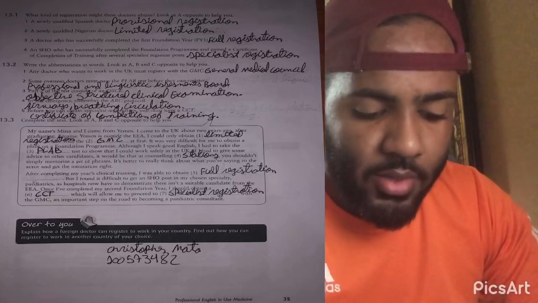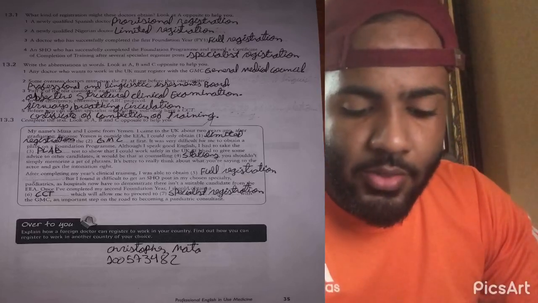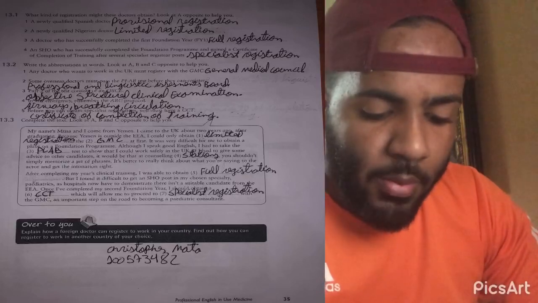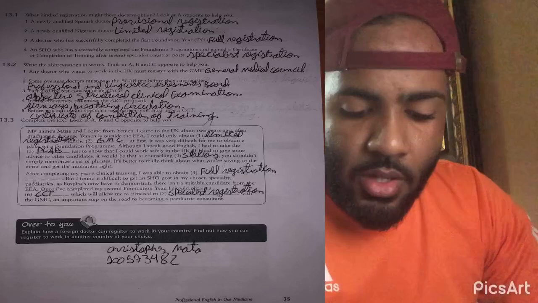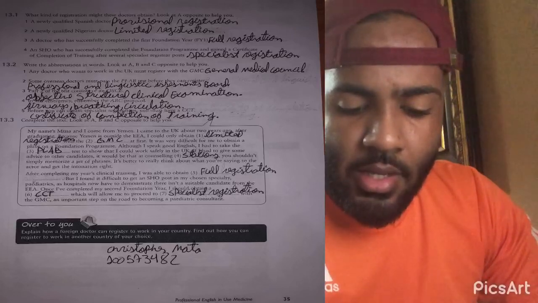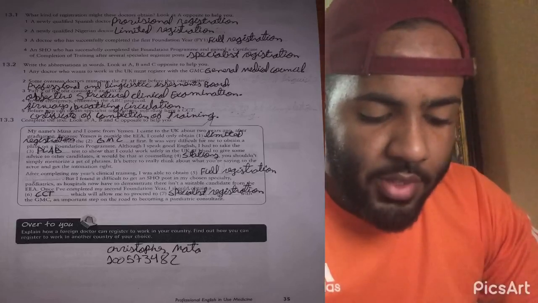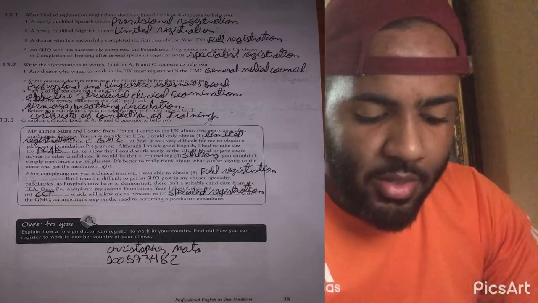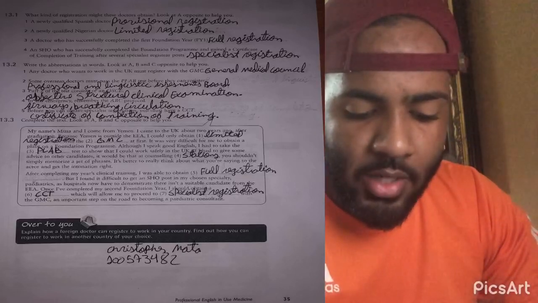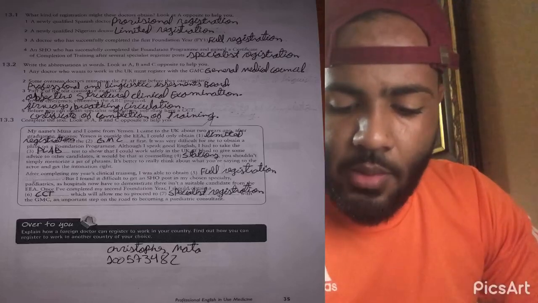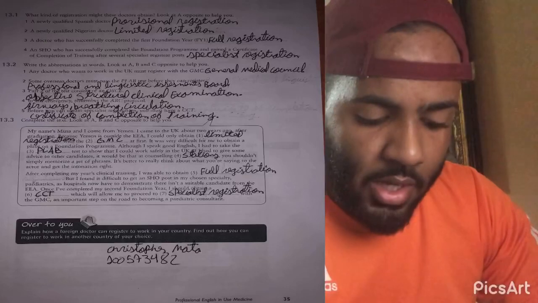After completing my year's clinical training, I was able to obtain full registration, but I found it difficult to get an SHO post in my chosen specialty, pediatrics, as hospitals now have to demonstrate there isn't a suitable candidate from the EEA.